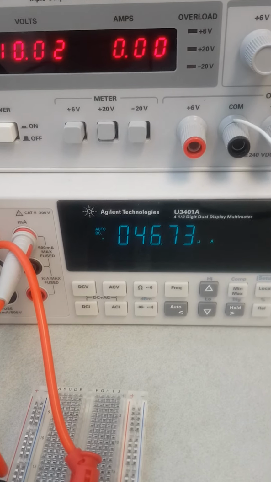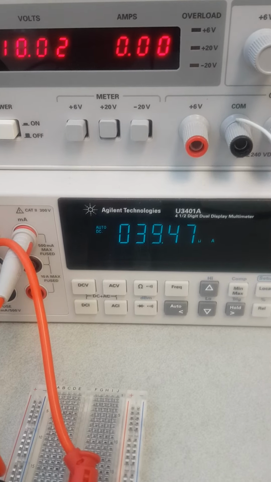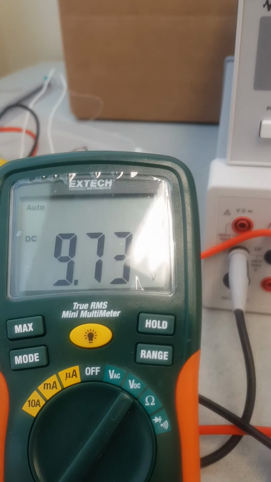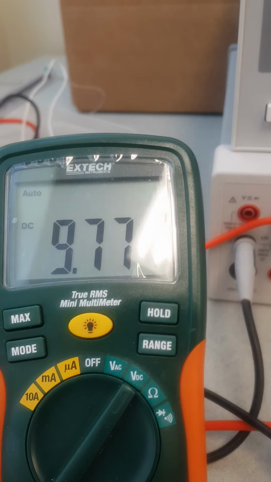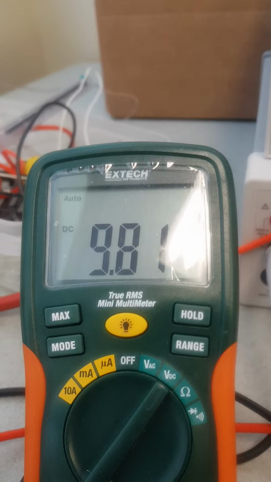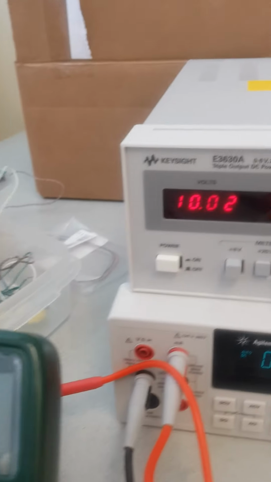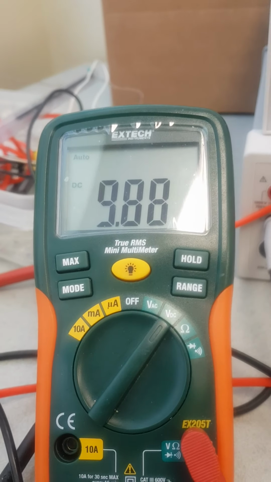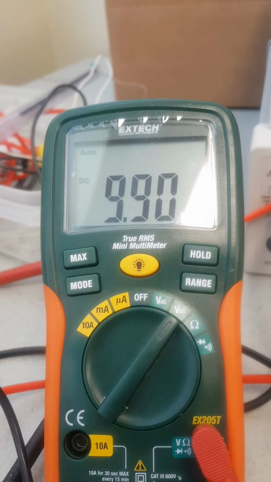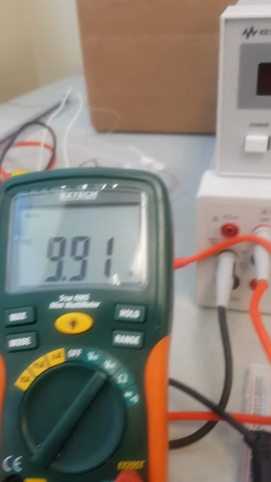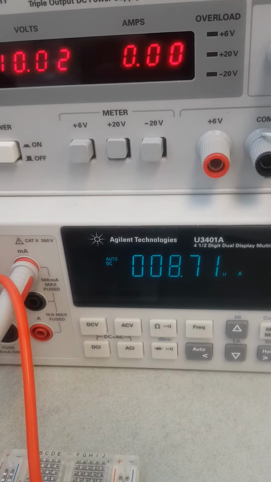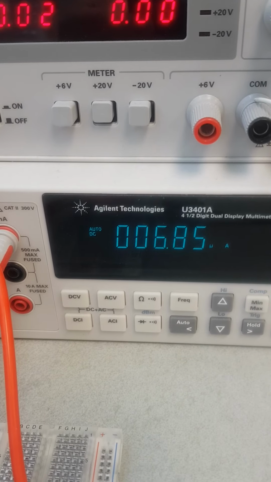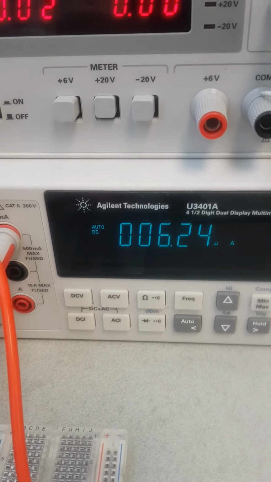The current is still going down and down. Now it is 44 microamps. And the voltage now starts to increase a little bit. It's approaching 10 volt, which we expect. This is the supply 10 volt. So we expect that the capacitor will be charged to a maximum of 10 volt. And here the current is getting lower and lower, approaching zero. So what's going on here?